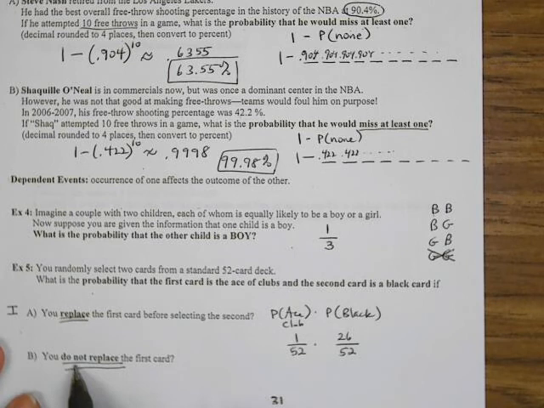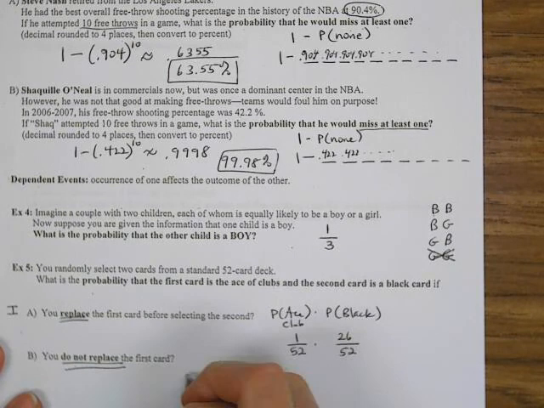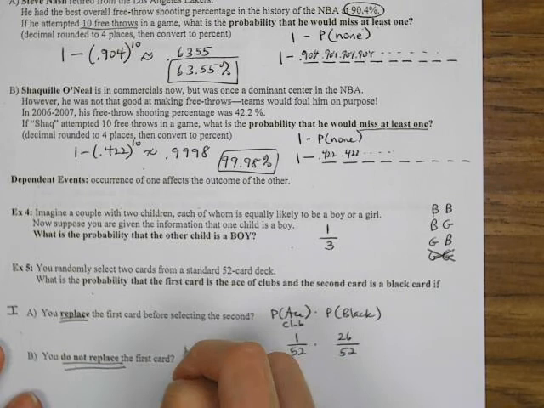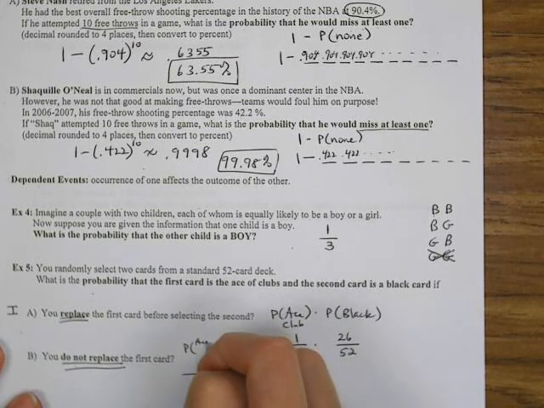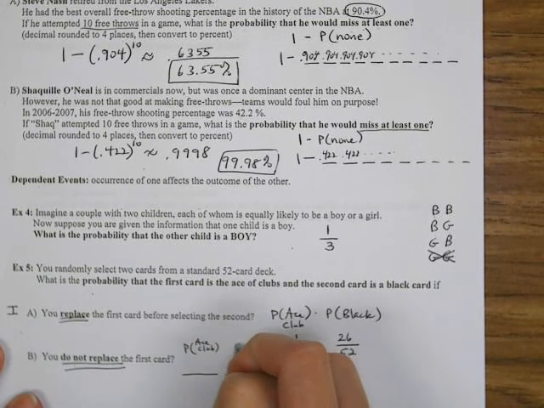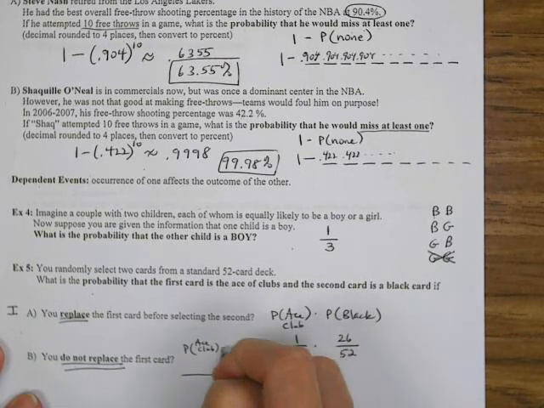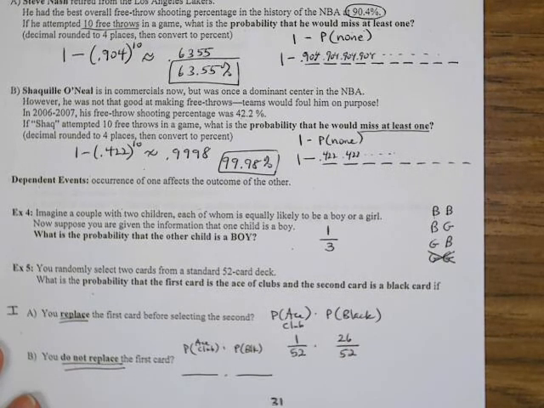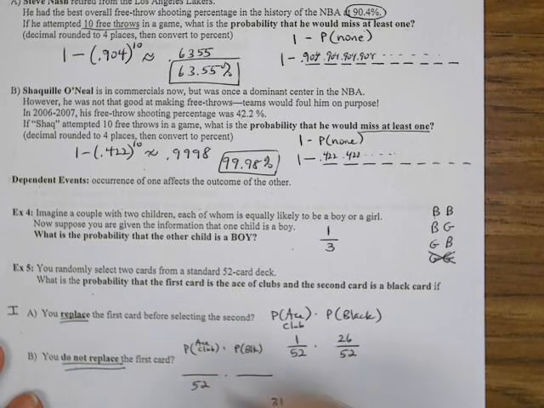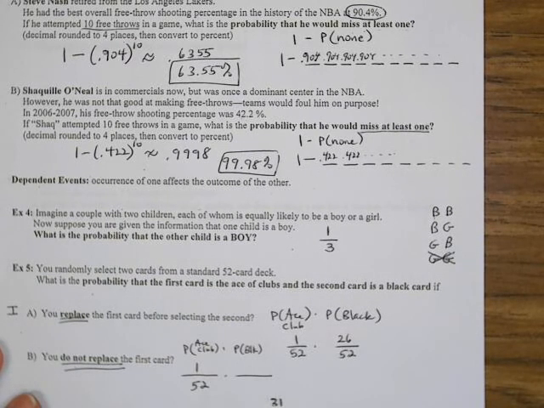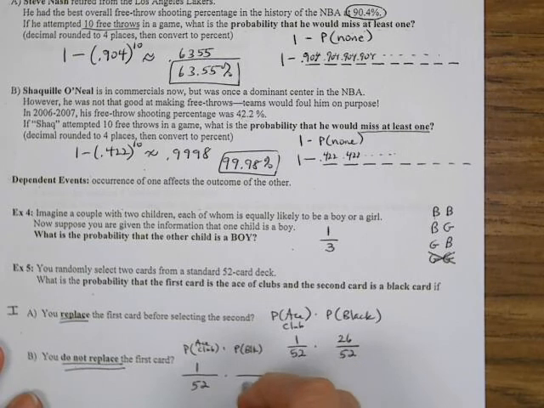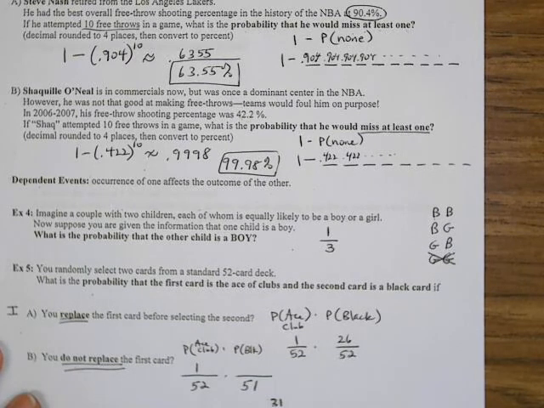Now, if we do not replace, let's look at how this changes, right? I still have the probability of getting an ace of clubs and the probability of pulling a black card. All right, so the first one doesn't change. I've got a full deck of cards, I've got 52 cards, and I want to pull the ace of clubs, of which there is just one. But now remember, I'm not replacing that card. So there are no longer 52 cards in the deck because I've pulled the ace of clubs. So I've pulled that one card out, so now there are only 51 cards left in the deck.